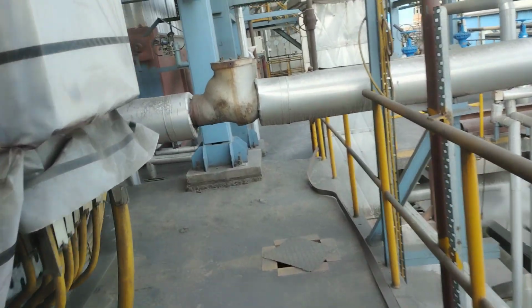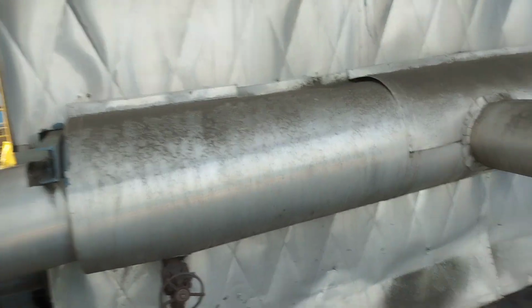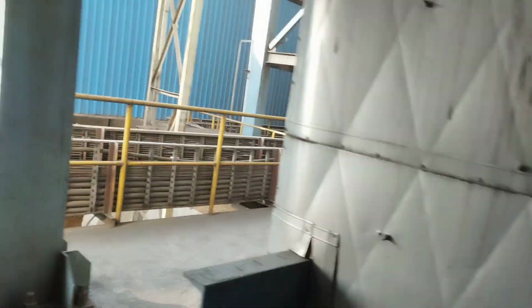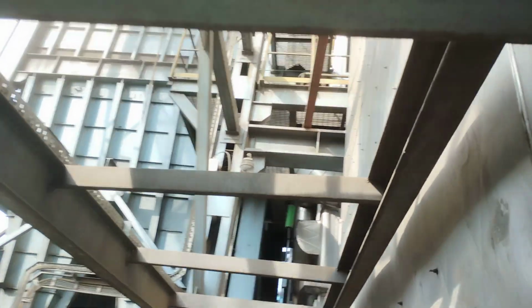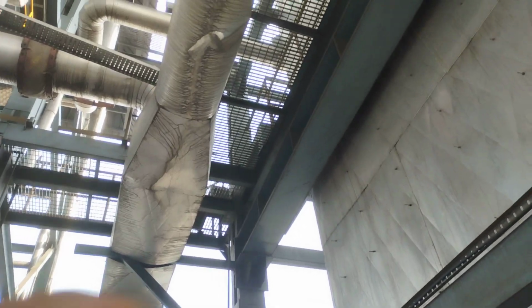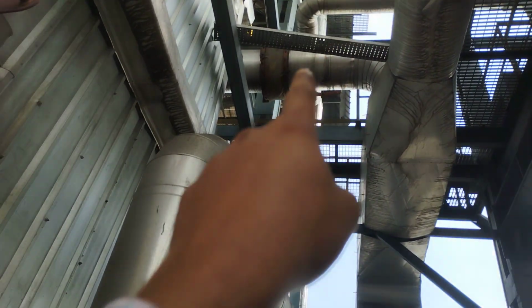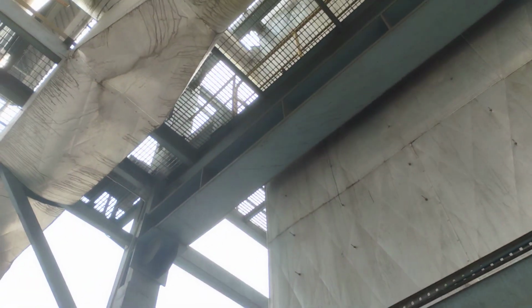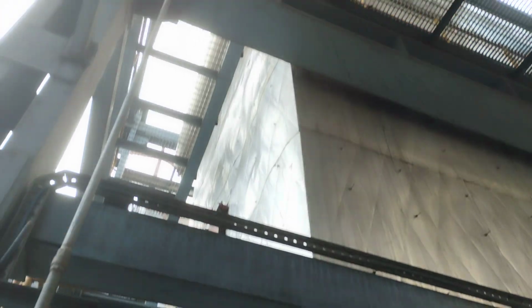This is the header, feed water header, and the tubes are in horizontal condition. Header inlet and header outlet are in the top section. In the top section the header is the outlet, and this pipe is the economizer outlet side. There is a header and it goes to the boiler drum.